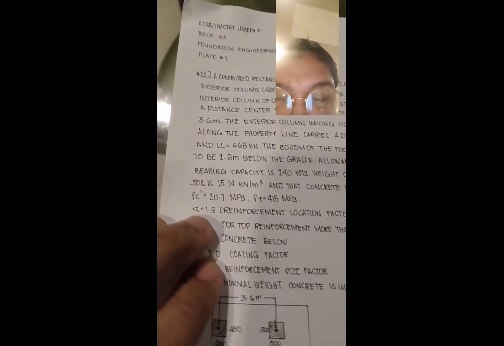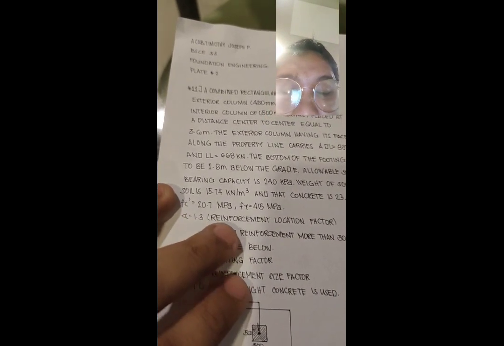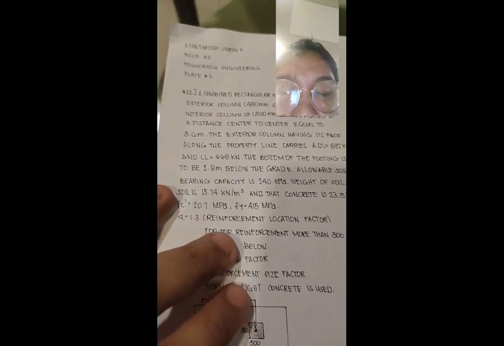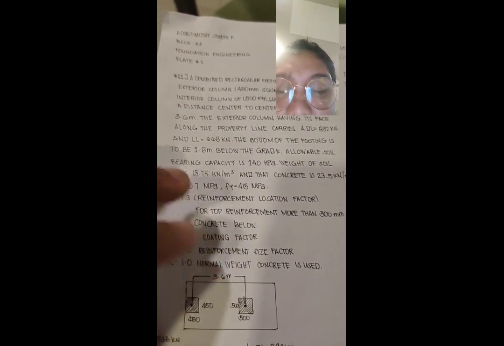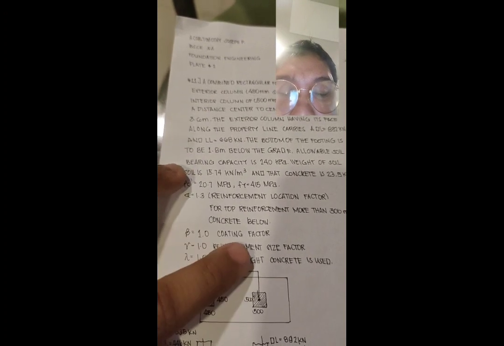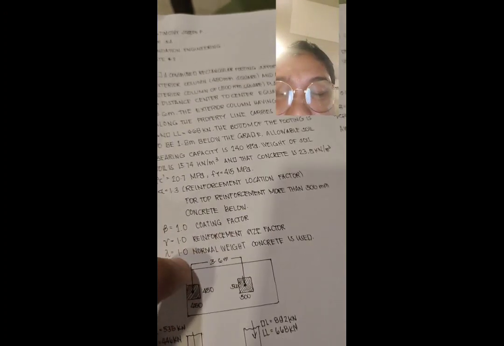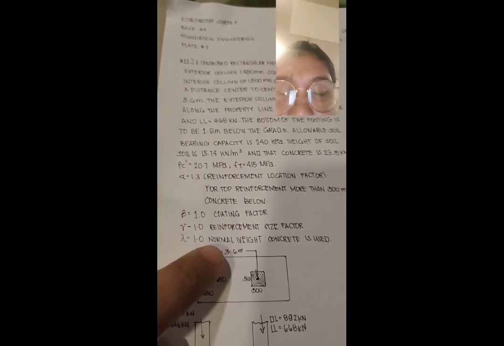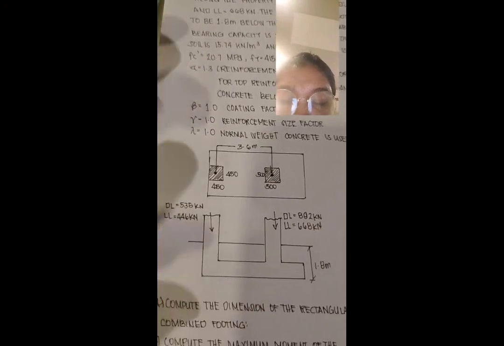So, to get the A here is equals to 1.3. Reinforcement location factor siya. For top reinforcement more than 300 mm concrete below, we have beta 1 coating factor and gamma 1 reinforcement size factor and lambda na 1 for normal weight concrete is used. So, ito yung figure niya.